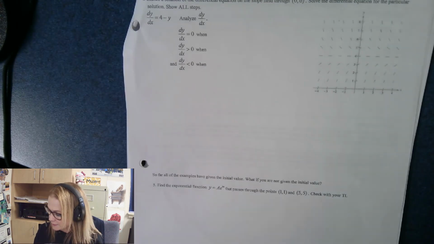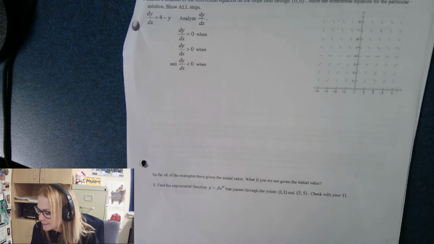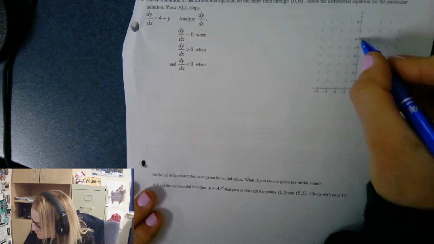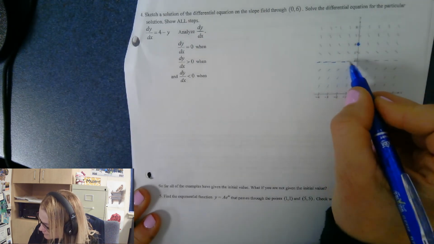All right, sketch a solution of the differential equation on the slope field through (0, 6). Solve the differential equation for the particular solution. Show all steps. All right, so (0, 6). Okay, so we've got this here.